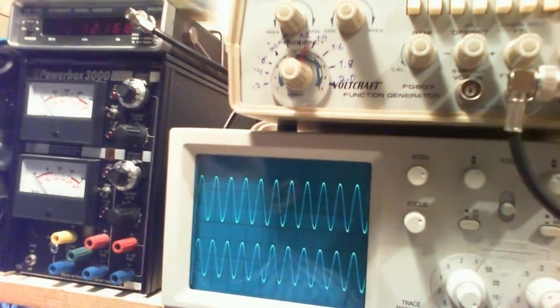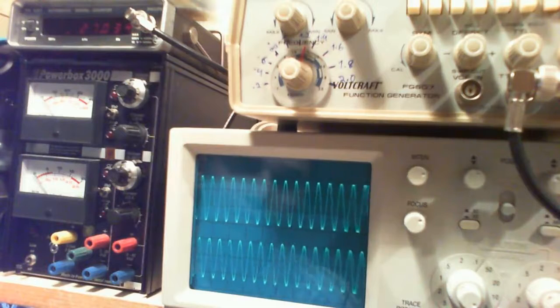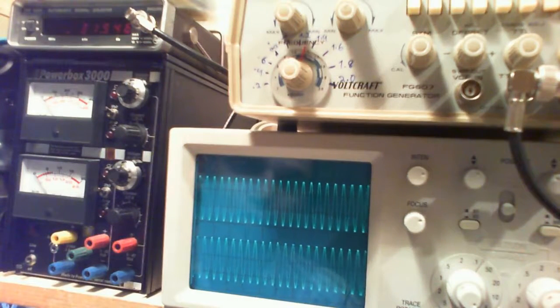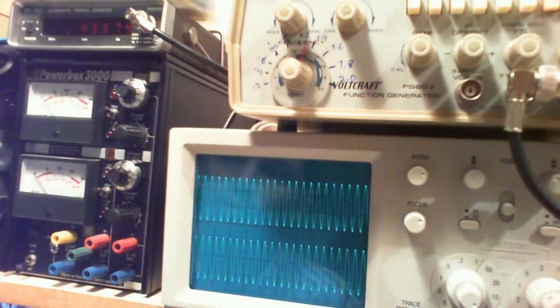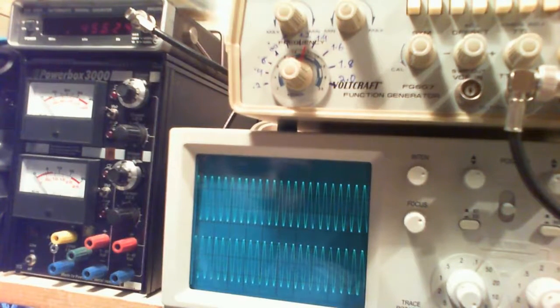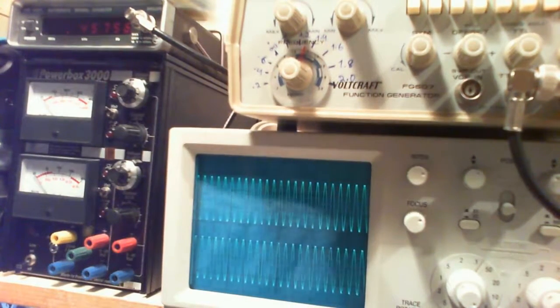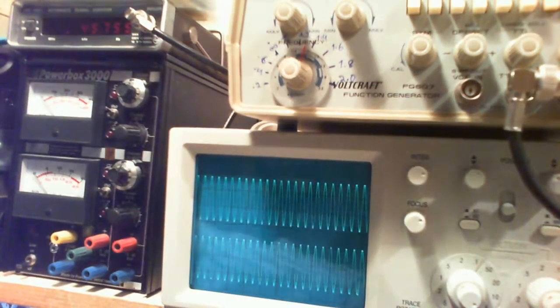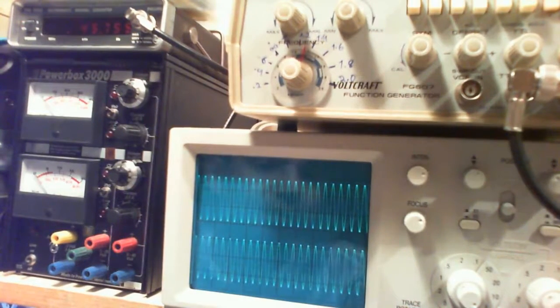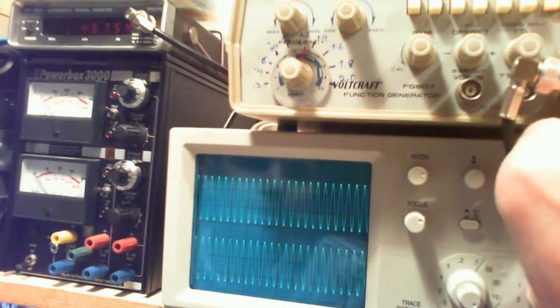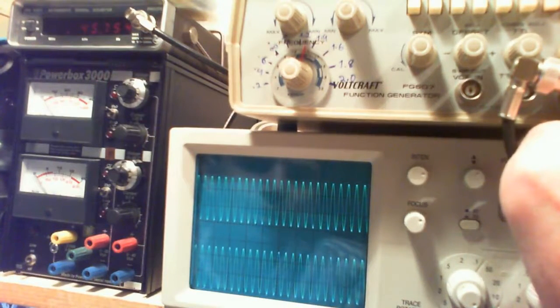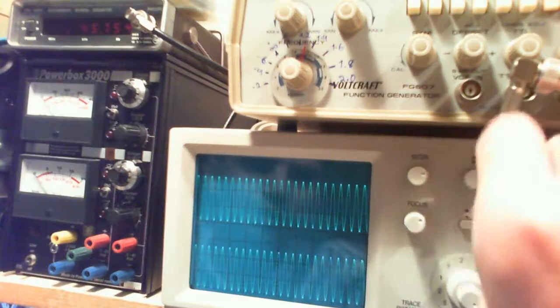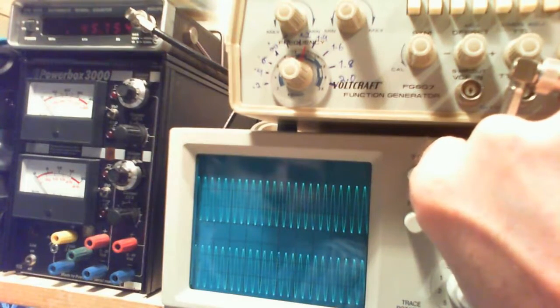If I go to 20 kilohertz, and right now I have around 45 kilohertz or so, my output is at 2.6, and this is at 2.8 or so.